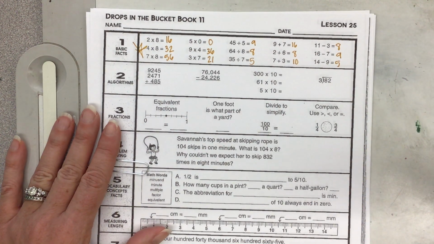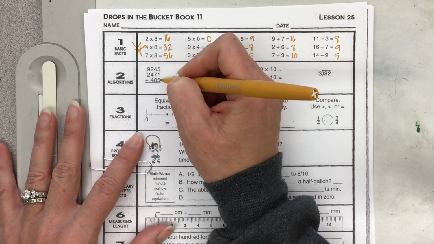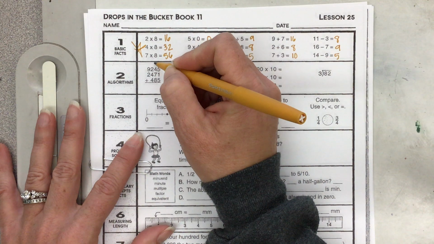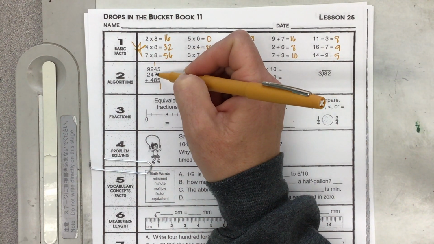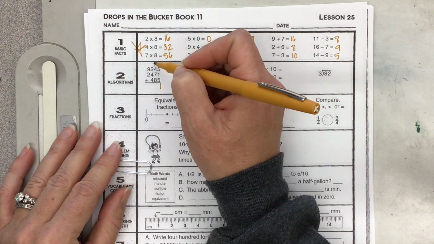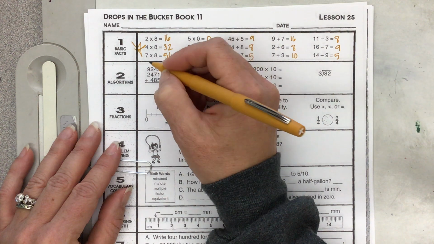Okay, they already lined these up for us vertically, so we can add. 5 plus 5 plus 1 is 11. Then I always look for 10, so 7 plus 4 would be 10, plus 1 more, 11, 12. And 8 plus 2 is 10, so I've got 20.